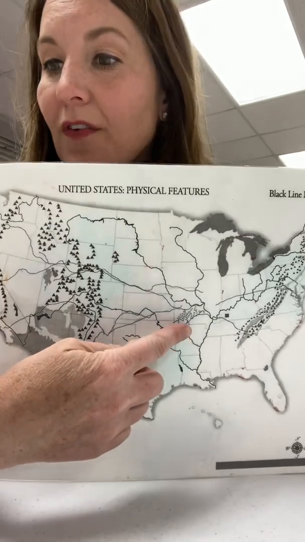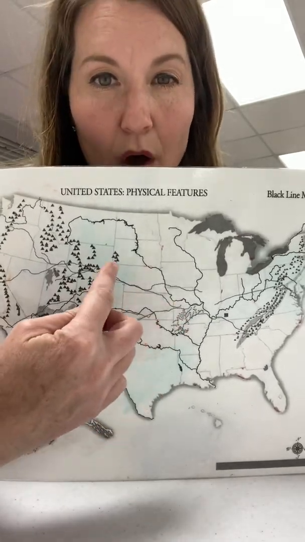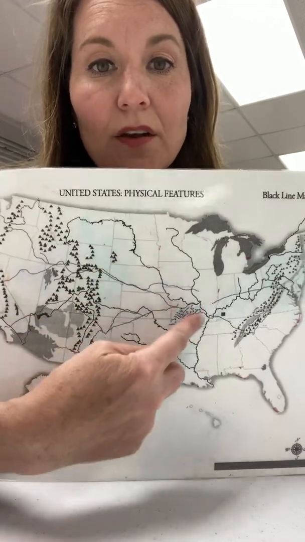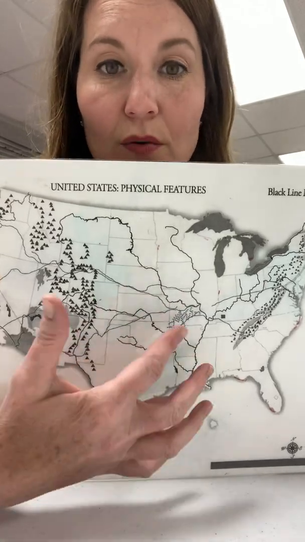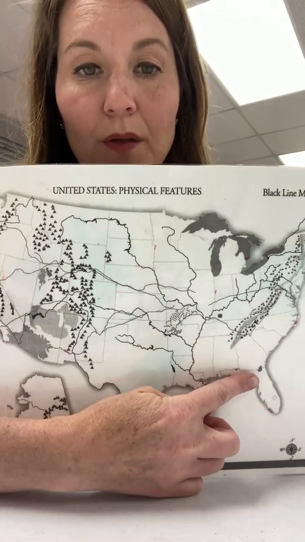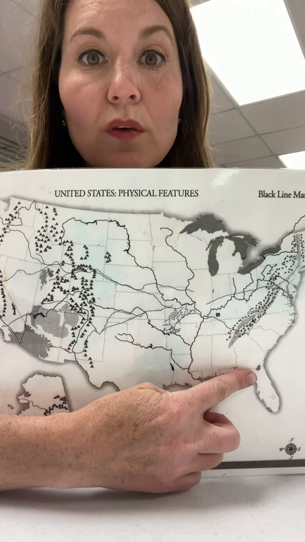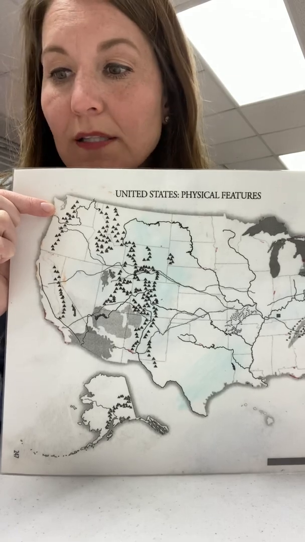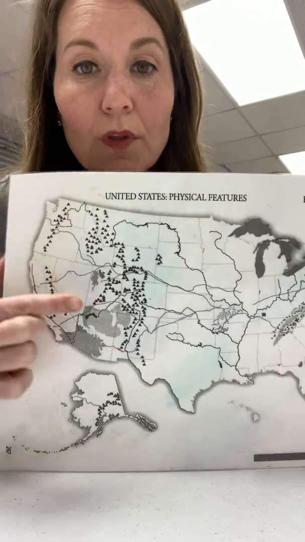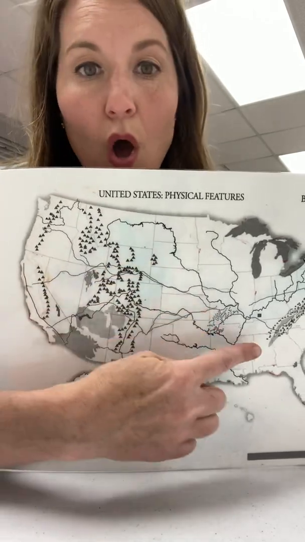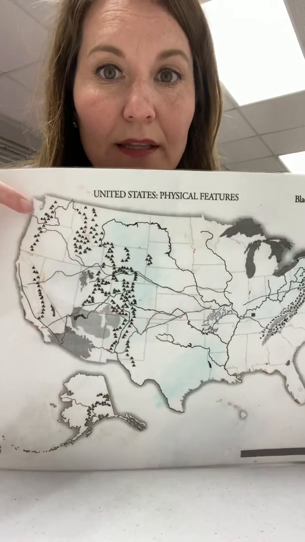The next area that we can find are our Black Hills. So this is our Black Hills right here. And then we can drop down here and we can circle our Ozark Highlands. And I told the kids the Ozark Highlands looks like a flock of birds. Then we can go to our Okefenokee Swamp right here on the border of Georgia and Florida. And we can go way up here to the Olympic Rainforest. So we have the Grand Canyon, the Black Hills, the Ozark Highlands, Okefenokee Swamp, and the Olympic Rainforest. So that's what we did for geography.